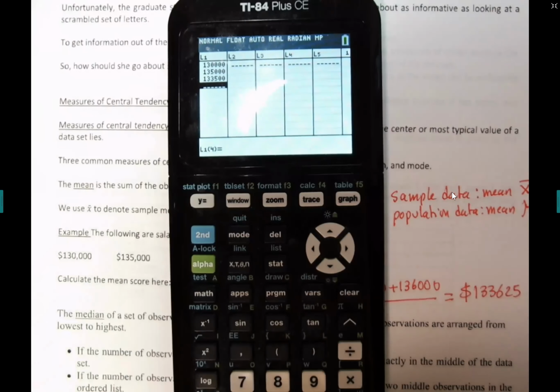Oh, I made a mistake actually in the data entry. 130,000, 135,000. Oh, this should have been 136 here because they have to match. Whatever I did by hand, guys, has to match. So let me just go back, Stat, Calc, one variable statistics, and calculate and watch. There you go. Perfect match with what we did by hand.